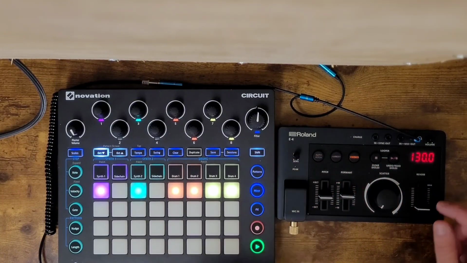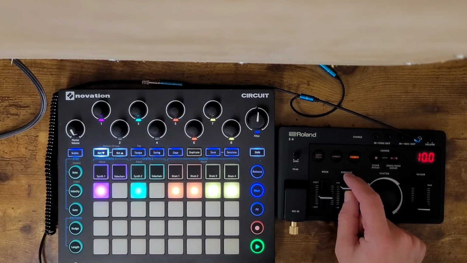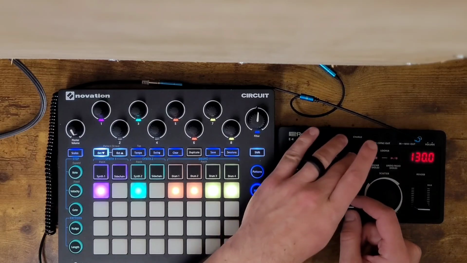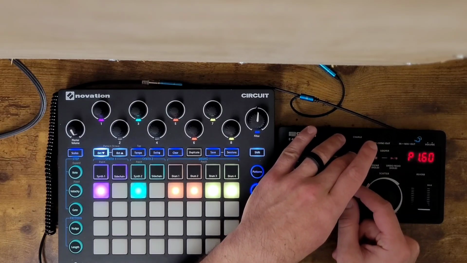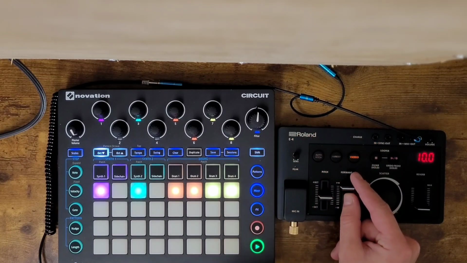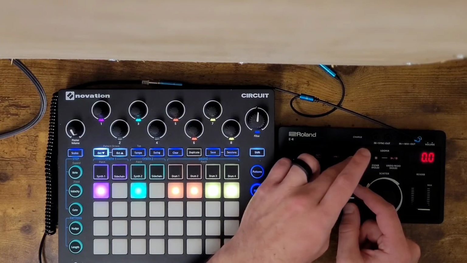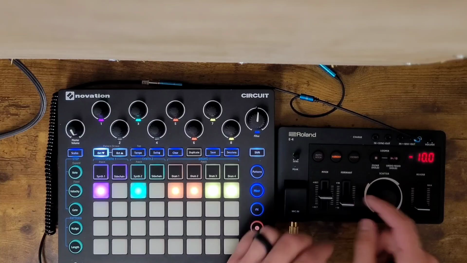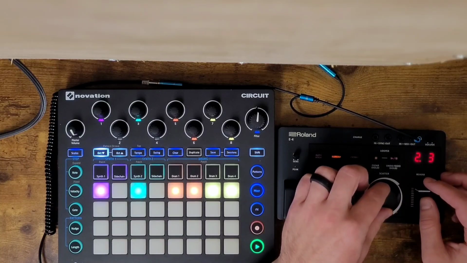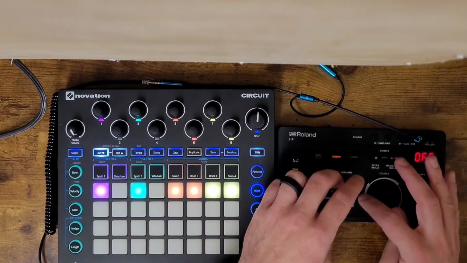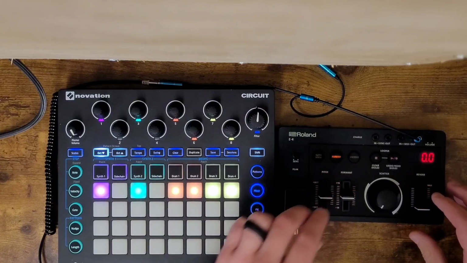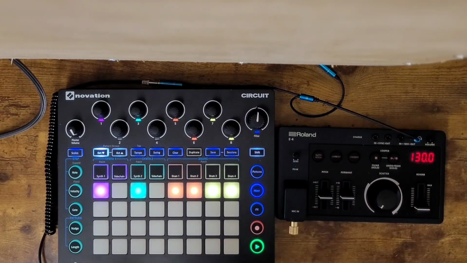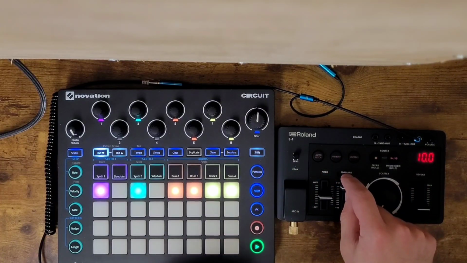And then also these crazy pitch effects. So all kinds of stuff you can do there.